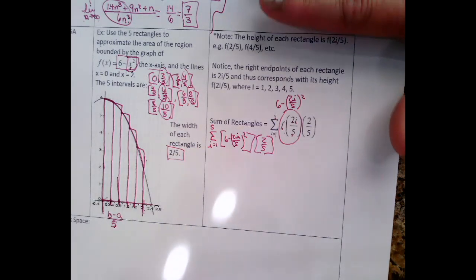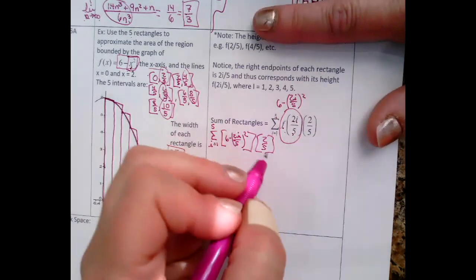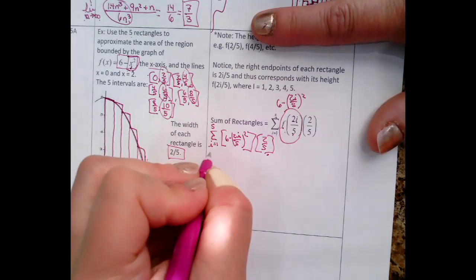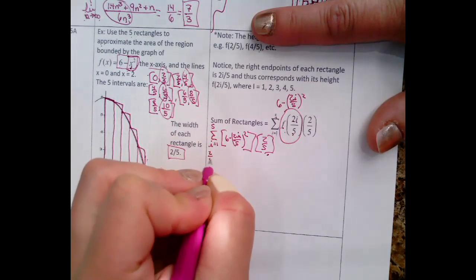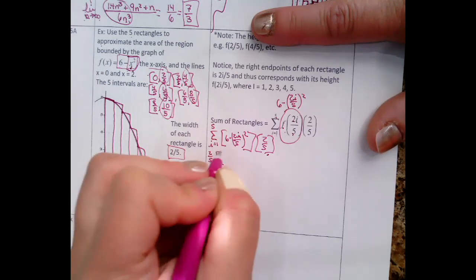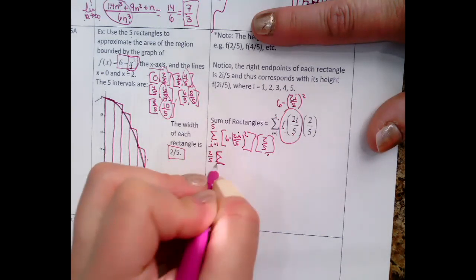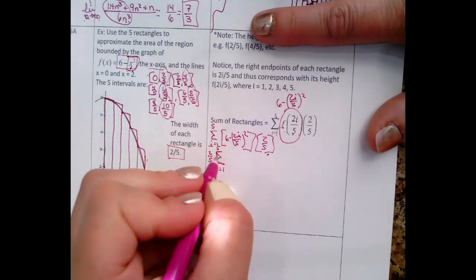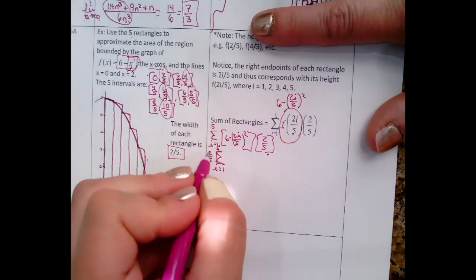The next thing I can do is pull the constant out. I have 2 over 5 as my constant, times the sum from i equals 1 to 5, so we're going from one rectangle to 5 rectangles.